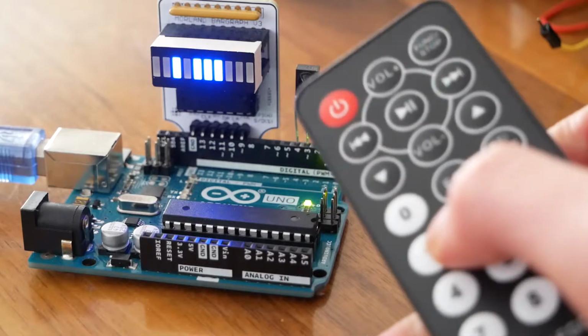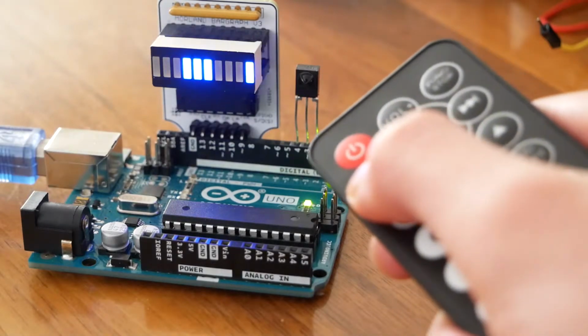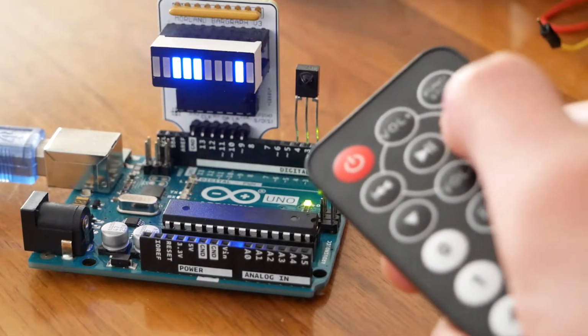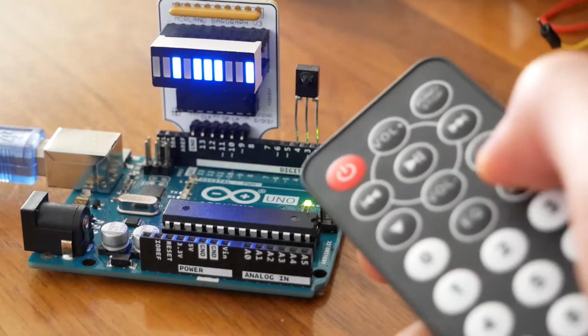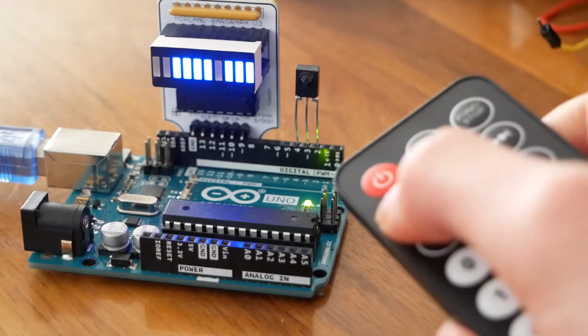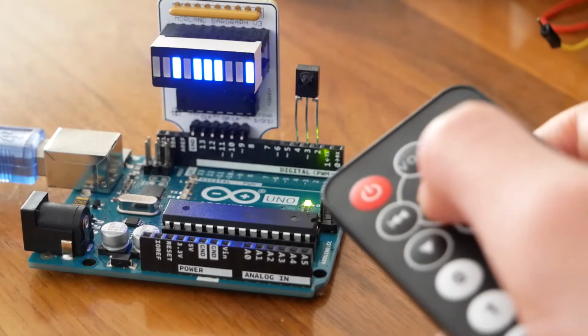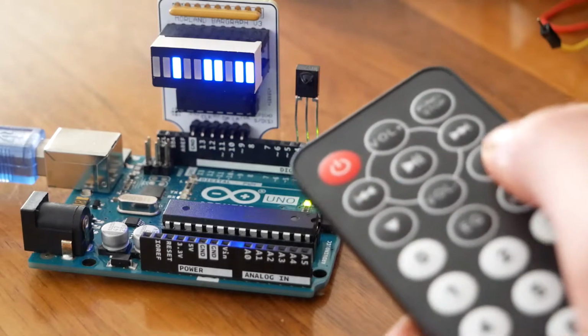Here, individual bits can be turned on and off, the sequence of bits can be shifted left or right, the binary number can increment up or down, and pressing the play button enables a scrolling animation which can change direction. Pressing the play button again disables the scrolling.